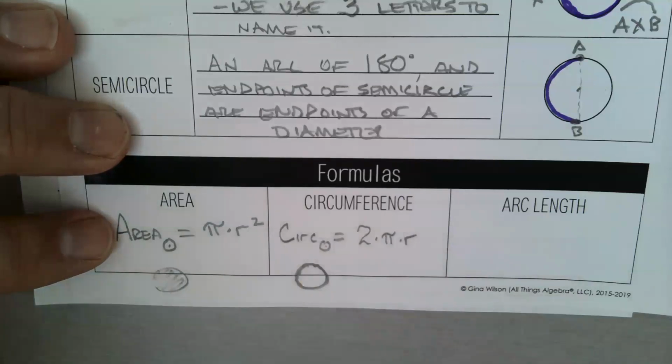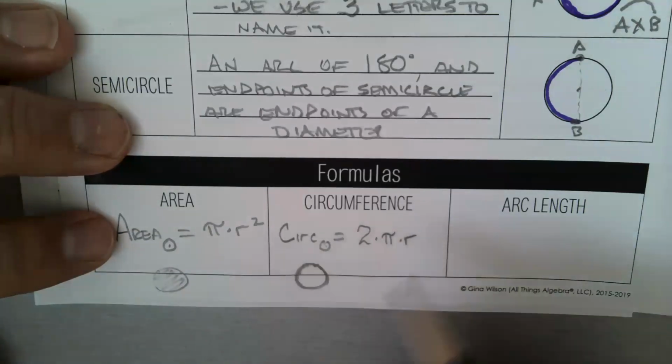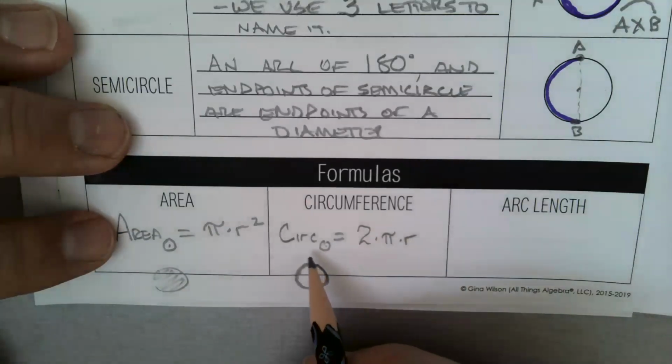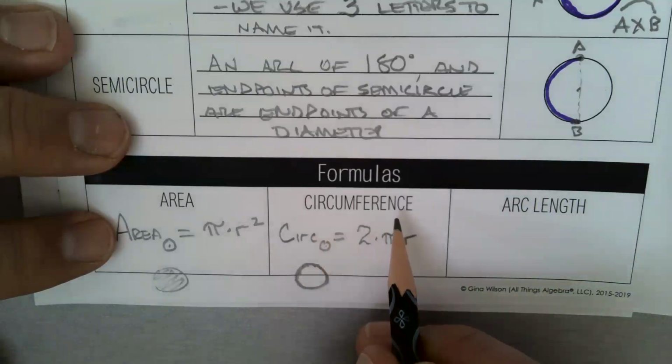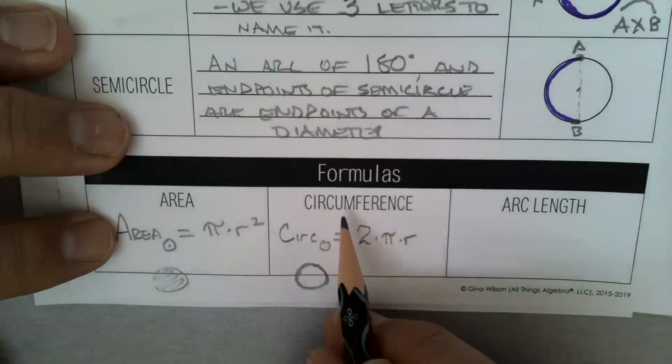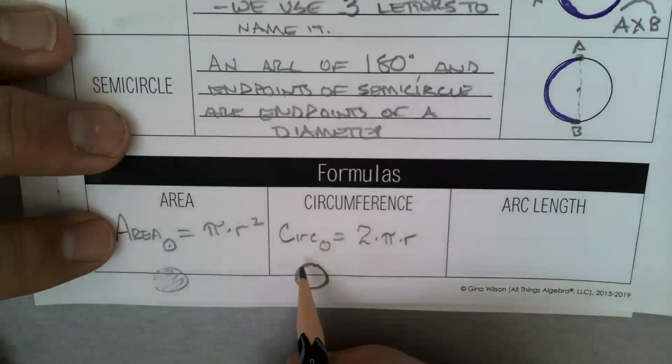And people often mix this up with degrees, because we know that all the way around the outside of a circle is 360 degrees, but that's not the circumference. The circumference is like if you had to walk this distance, how far would it be? And so that distance could be 3 inches, it could be 8 feet, it could be 100 miles. There's a length that describes the distance around the circle, and that's called the circumference.